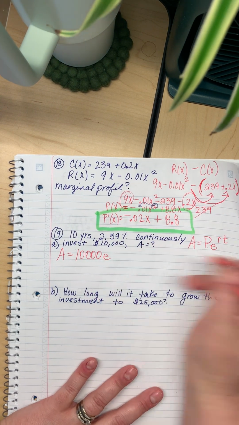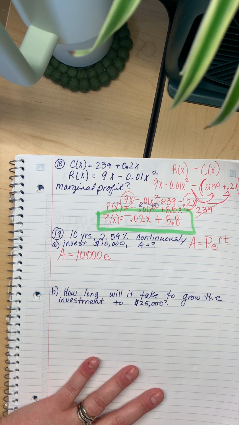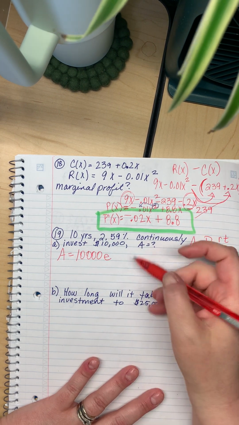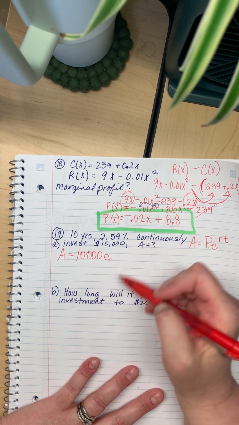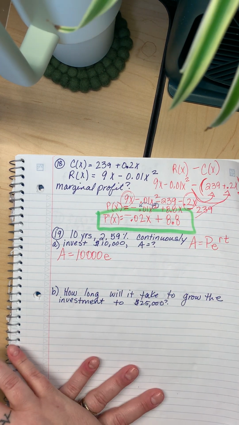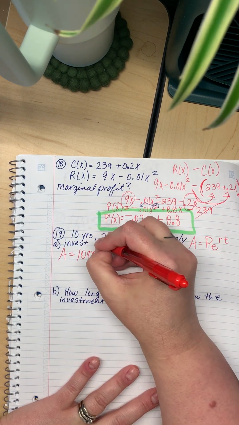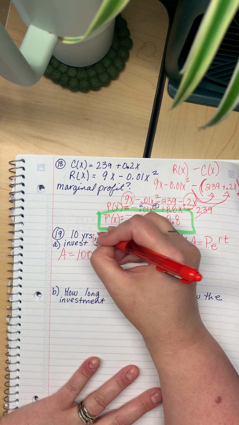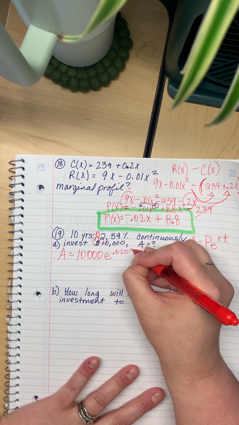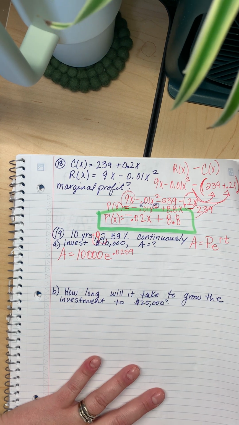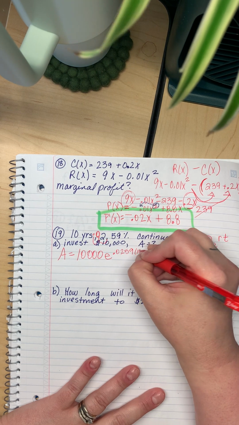e is a button in your calculator. r is this decimal, but we have to change it because right now it's a percent. I can't put a percent in any math formula and get a correct answer from my calculator. I have to change this percent, so I'm going to move the decimal twice to the left, and you get 0.025. So that's my r, and then my t is 10 years, so times 10.